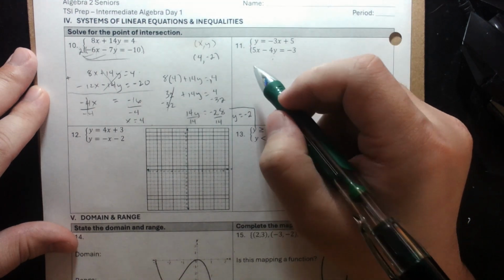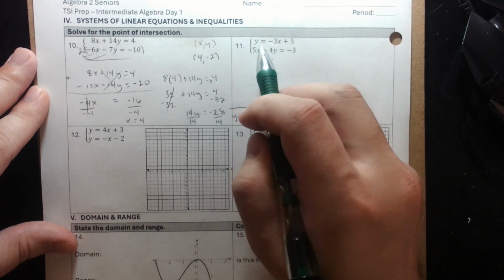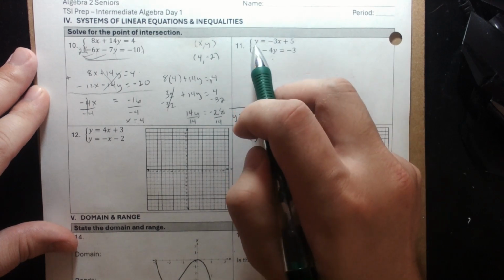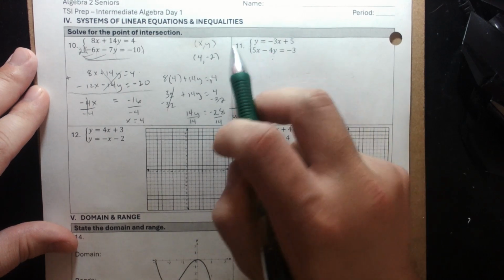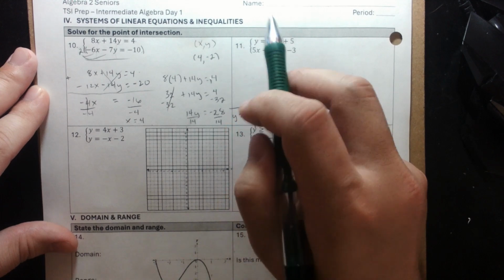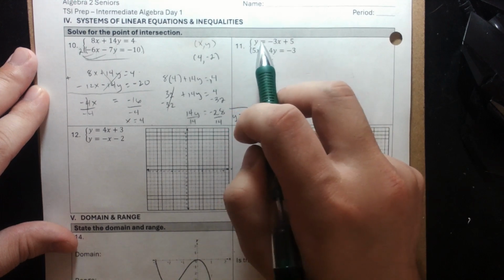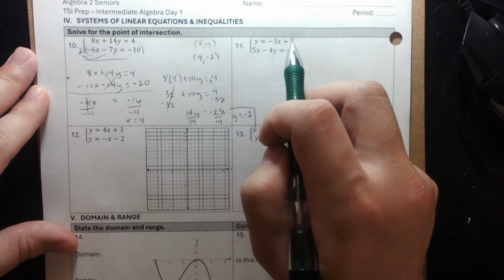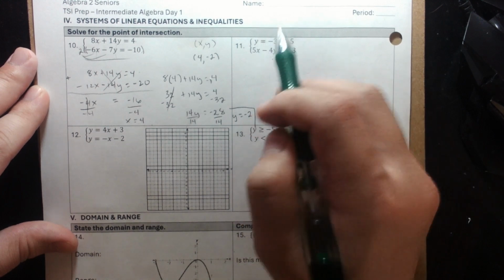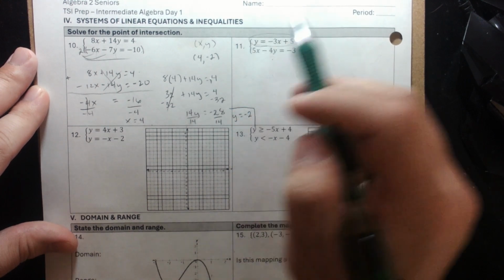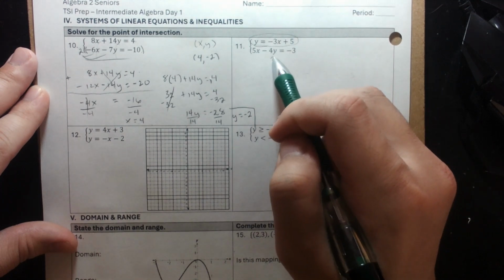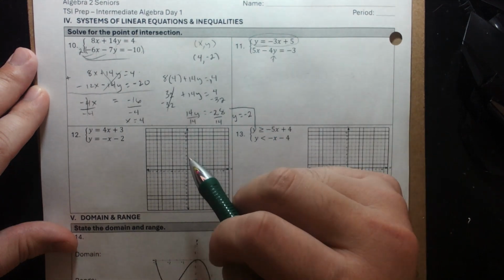And the reason being is because if we look very closely, I have y equals, and this also applies to x equals. But in this case, I have y equals negative 3x plus 5. What I can do here is I can take this and replace this y with this expression.